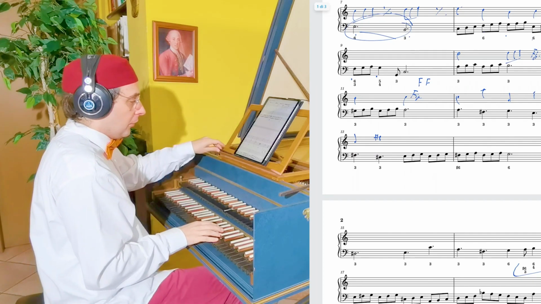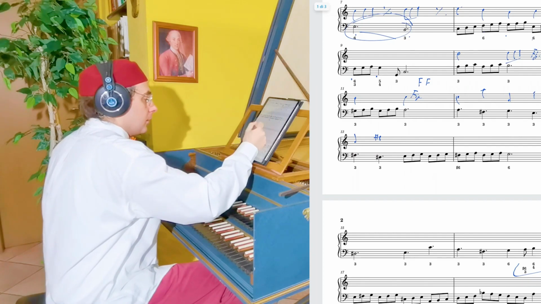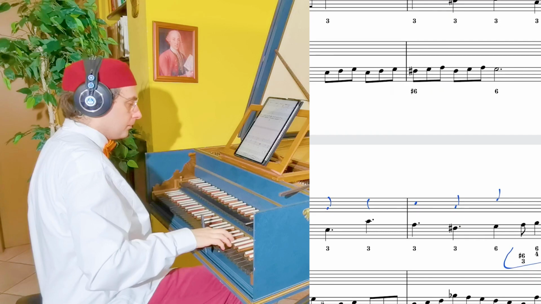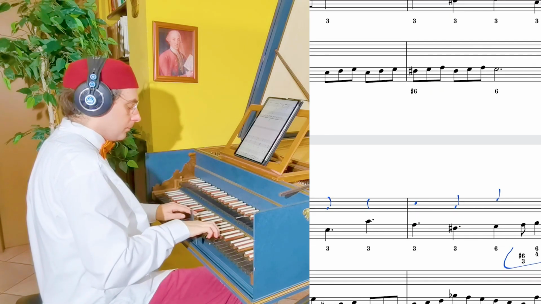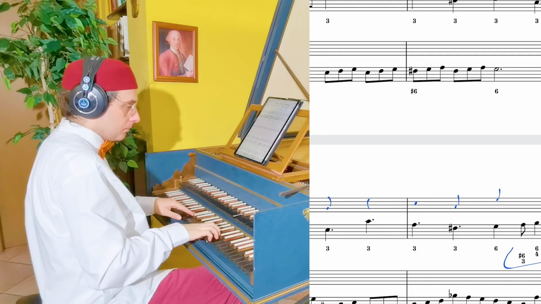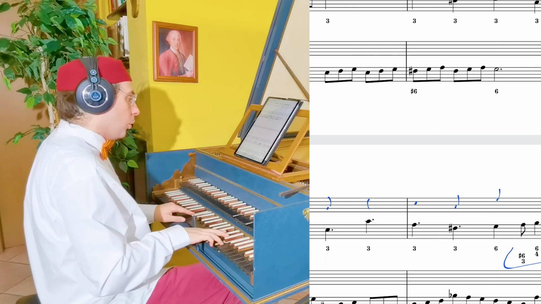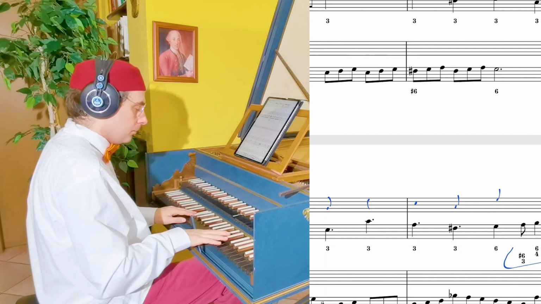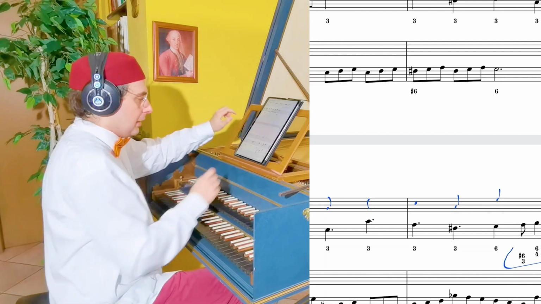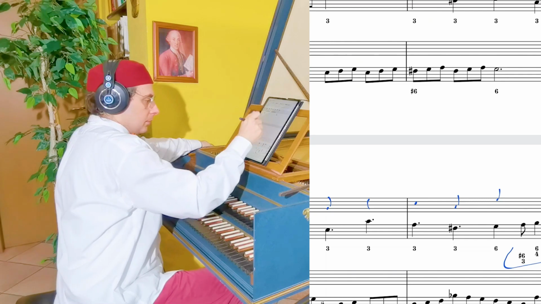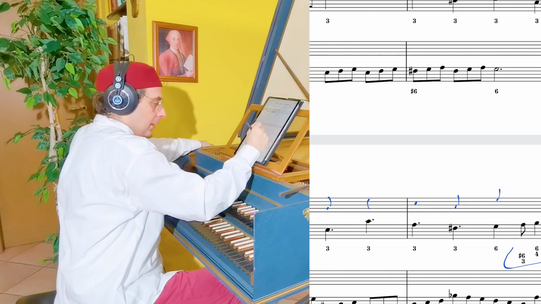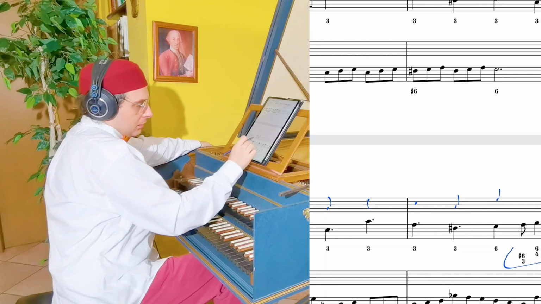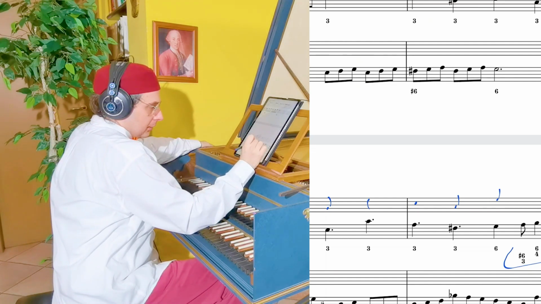So probably because of the figuration he wants this. Or in order to arrive from this point to the 6, because if we play 3 notes, we have 3, 4, and 5, and then we get parallel fifths.